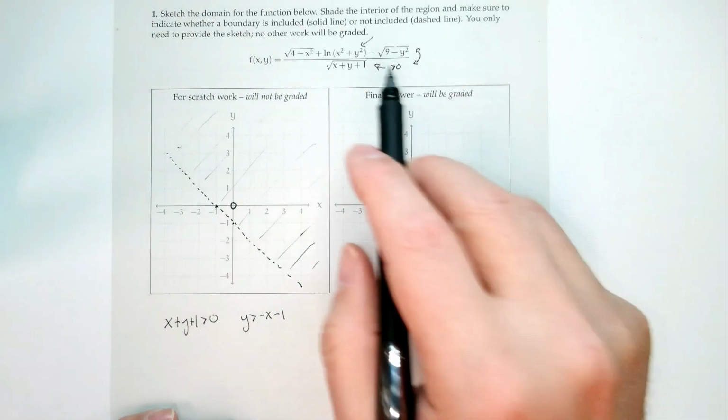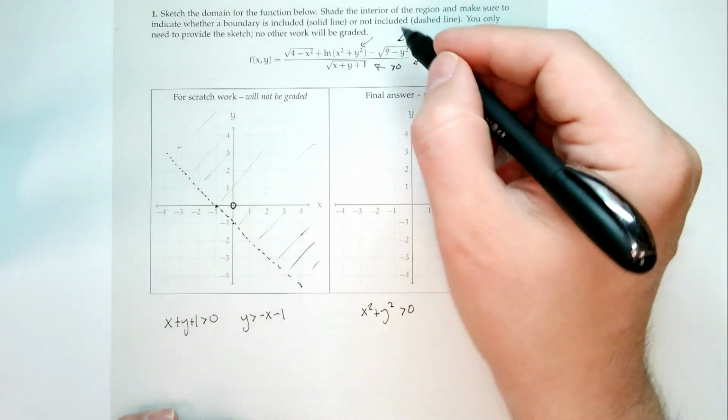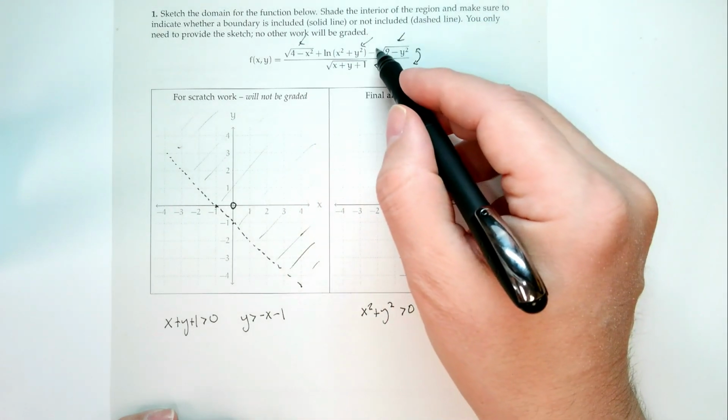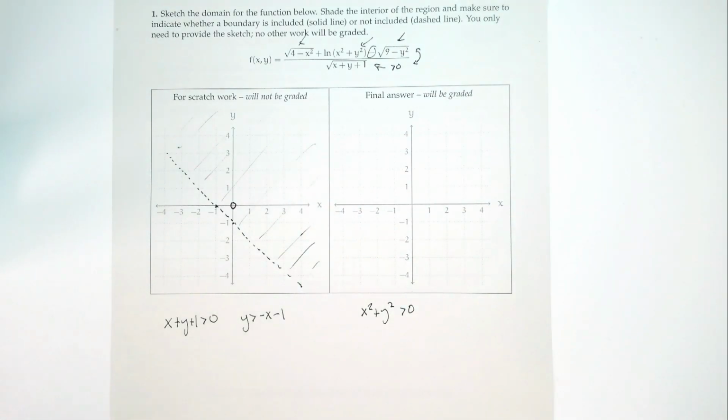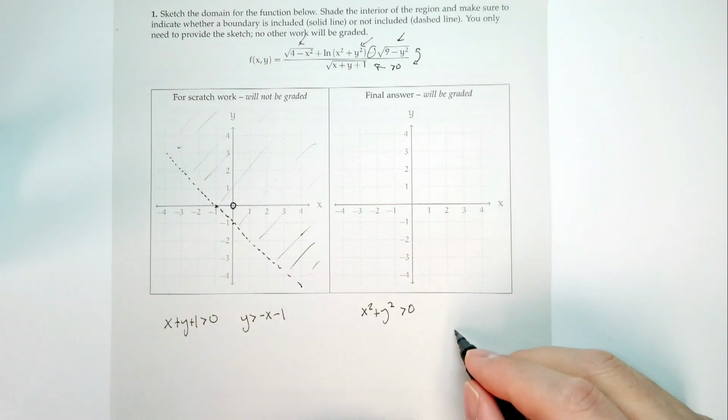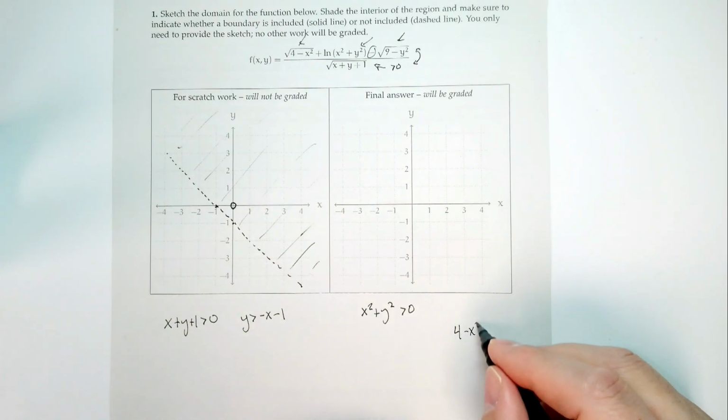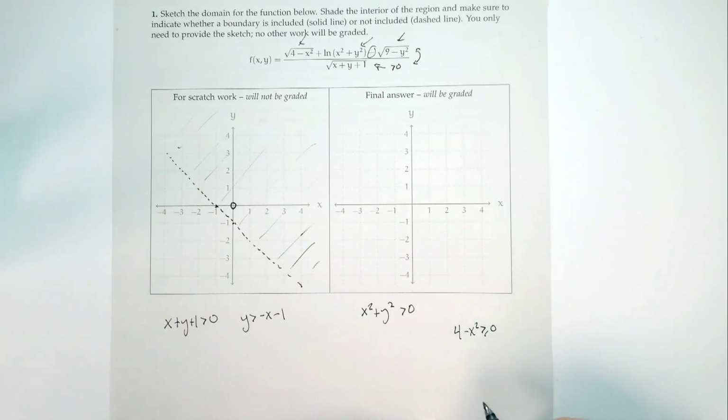All right, then we have the square roots, right? So we have 2 square roots. By the way, we don't care about this minus sign. It doesn't make any difference at all, so don't worry about that. It's just what's inside the square root. We need 4 minus x squared to be greater than or equal to 0. That's the same as saying x squared has to be less than or equal to 4. Now when does that happen?